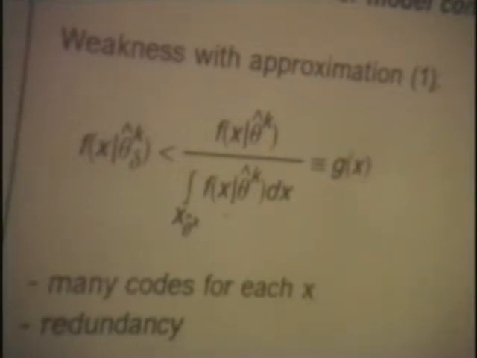You can also see this in another way, that you have redundancy here. You have many codes for each x, because every parameter value will give one possible code. And if the name of the game is to encode just the data, then it means that I'm wasting nodes in this huge code tree.